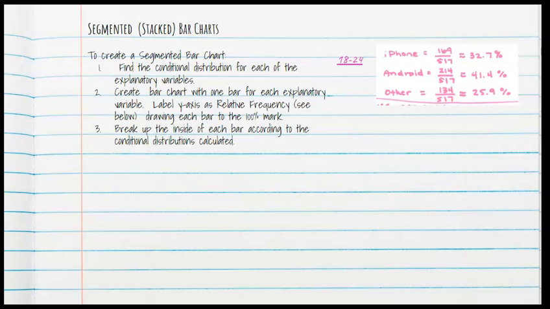Okay, so when we want to display the relationship between two categorical variables, we use what's called a segmented bar chart. All right, so here are your steps for creating it. I'm going to walk you through it. It says first find the conditional distribution for each of the explanatory variables, which is what we did in the previous slide. We did it for one of the explanatory variables, the 18 to 24-year-old age group.